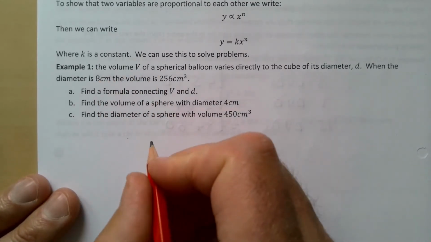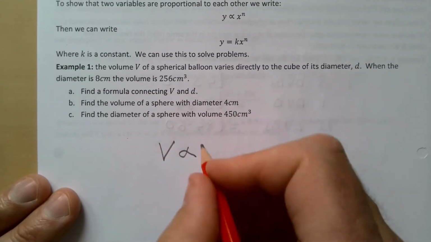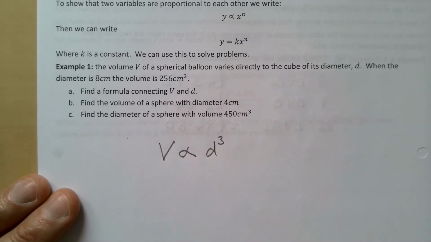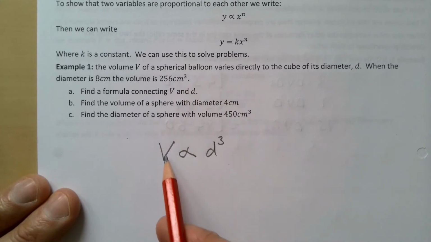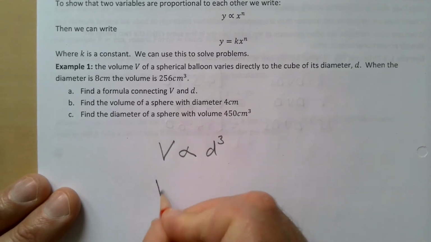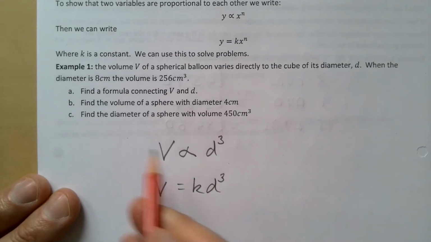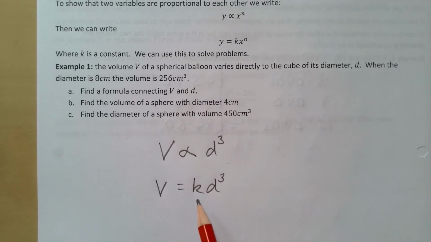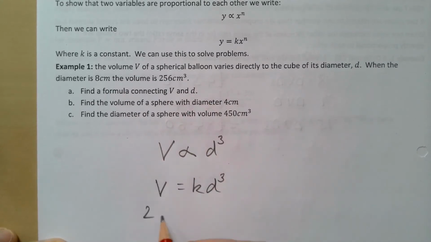The volume of a spherical balloon varies directly to the cube of its diameter, d cubed. So that's our first statement. So if it varies to this, we write V is proportional to d cubed. Our next line, we can write V equals k d cubed. And with the information we're given, we can hopefully work out the k.